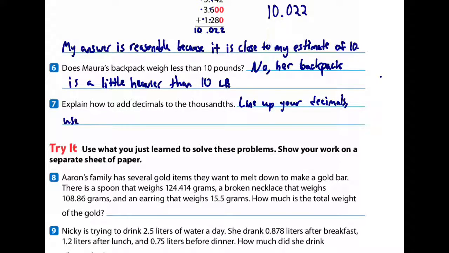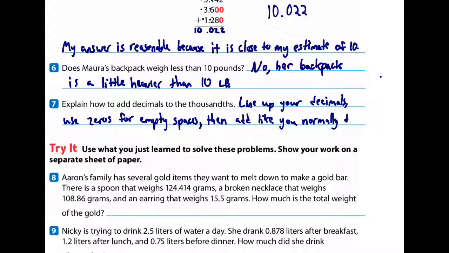Use zeros for empty places, or empty spaces. Then add like you normally do. Okay? Now you could have it something different there. You don't have to have my exact answers.